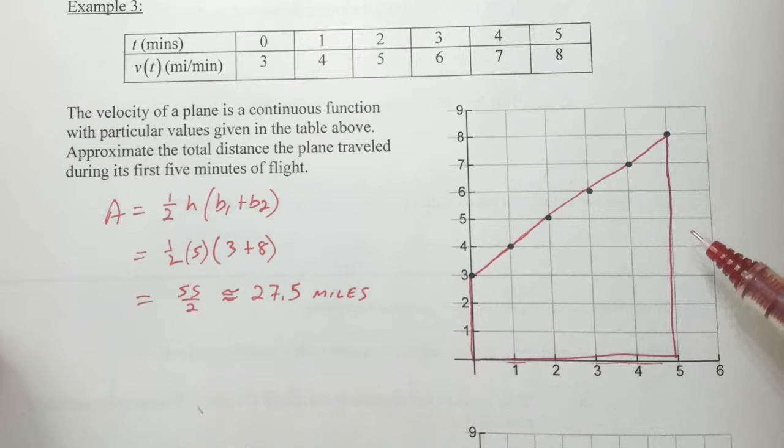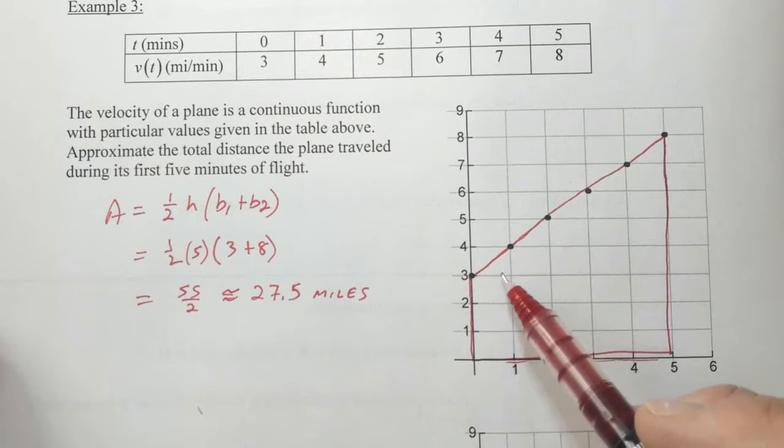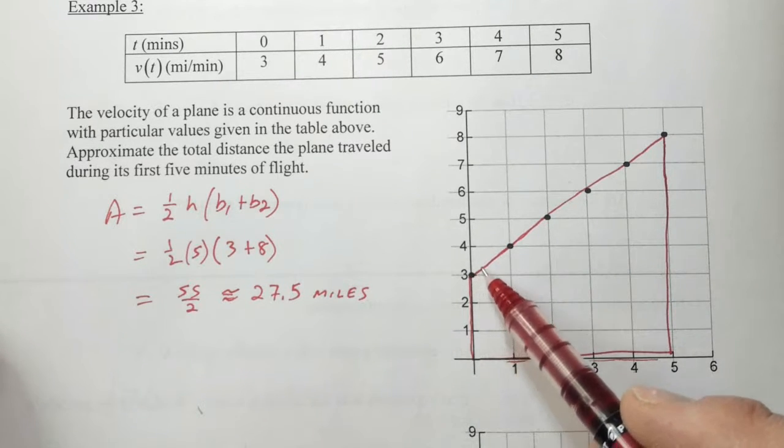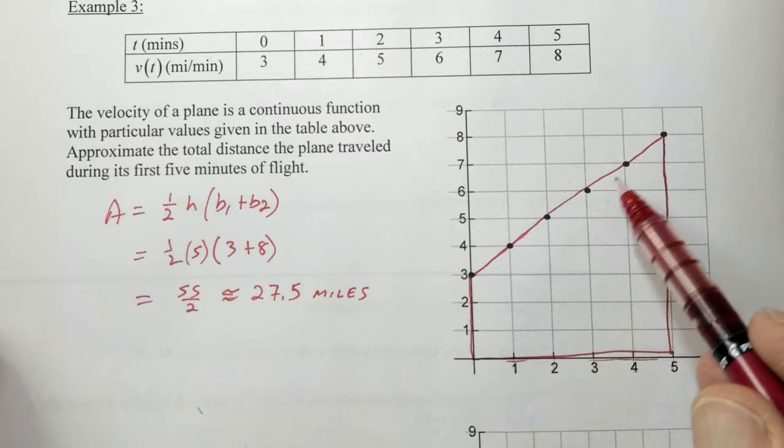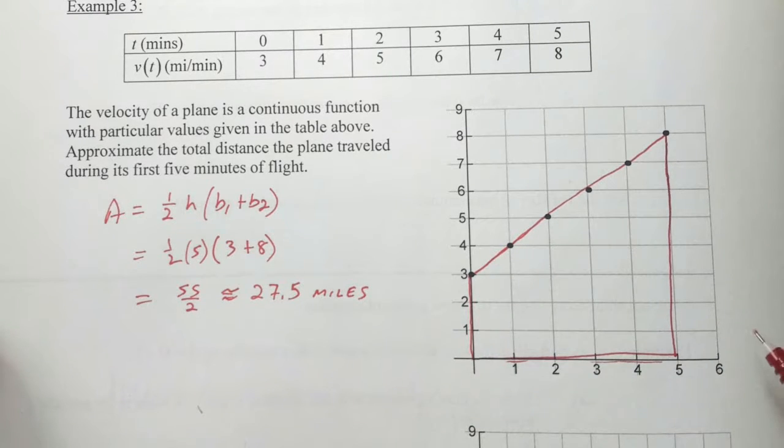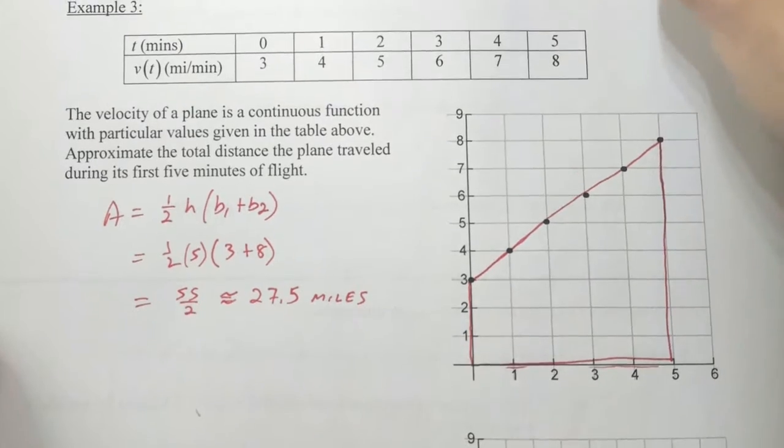All right, but think about this for a second. Does the plane actually guarantee to have a linear increase, like so? Or could something else be going on in between? So we're going to talk more about that shortly. But let's get a little more practice with distance traveled.